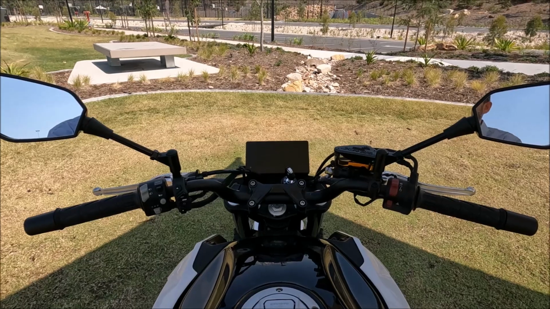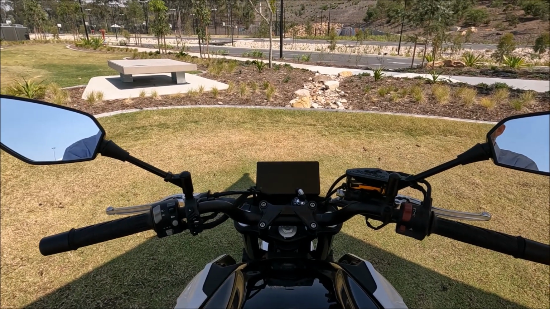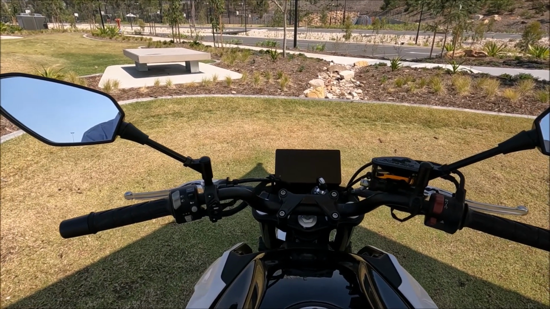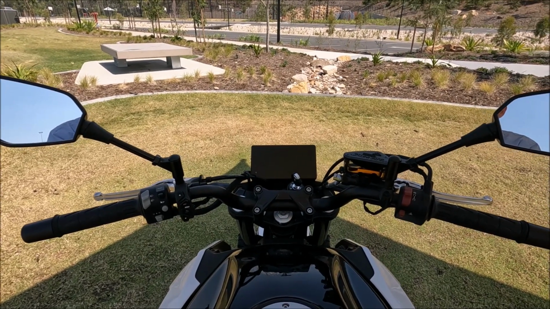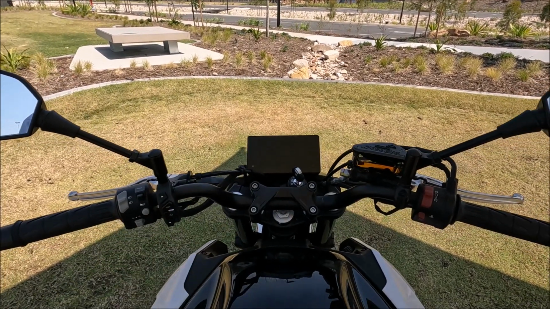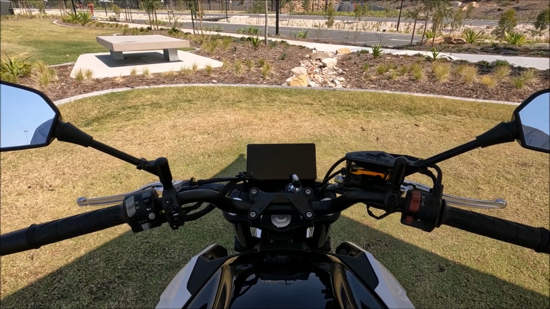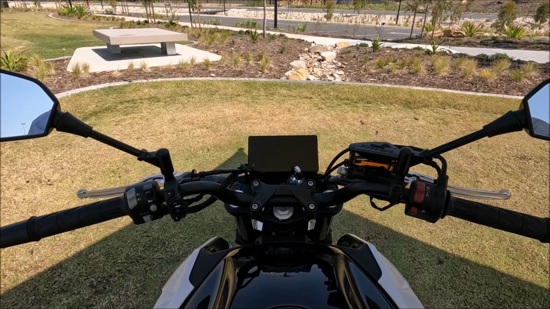Welcome to another video on the 2022 CF Moto 650 NK. Like I mentioned in a previous video, this is actually a friend's motorcycle and he recently changed his battery and for whatever reason the language on the dash panel reset to Spanish. So I thought I'd make this quick video just to help anyone out in the same situation.